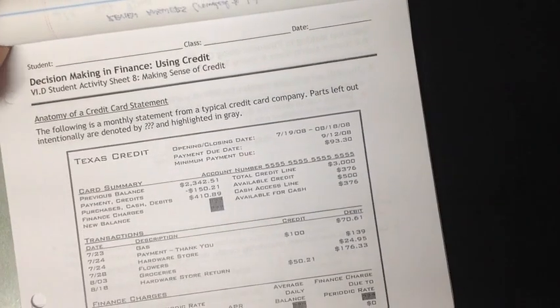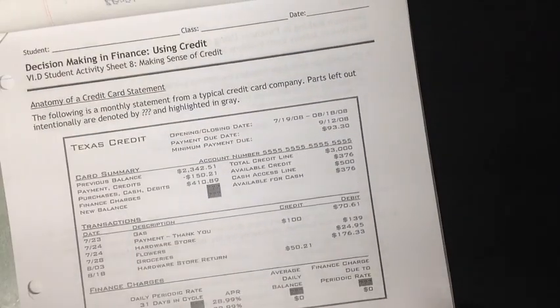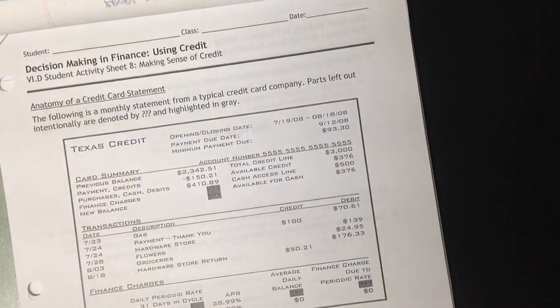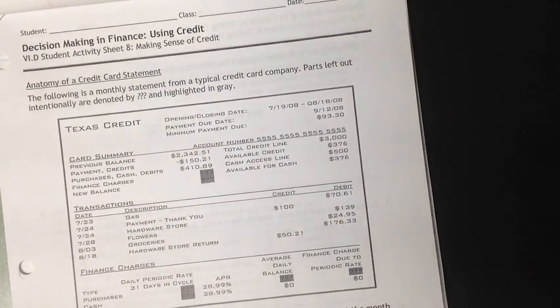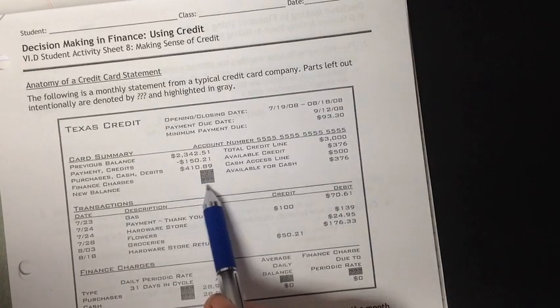All right, AQR students, we're looking at essay student activity sheet number 8, making sense of credit. So we're looking at credit card stuff today. Anatomy of a credit card statement. The following is a monthly statement from a typical credit card company. Parts left out intentionally are denoted by question marks and highlighted in gray.